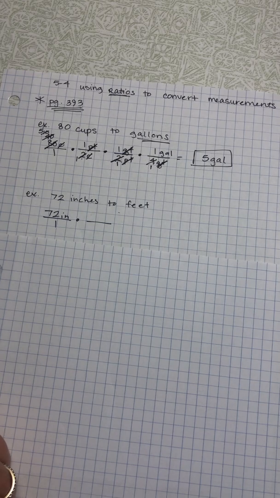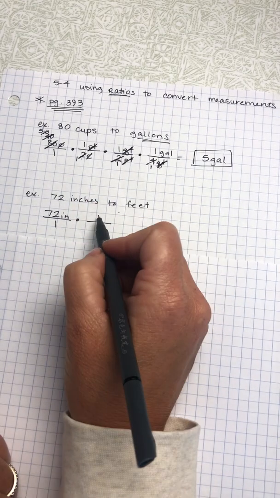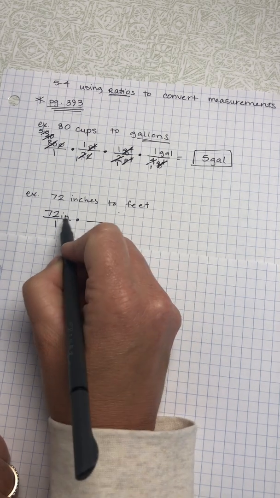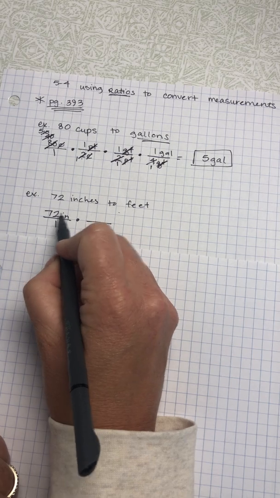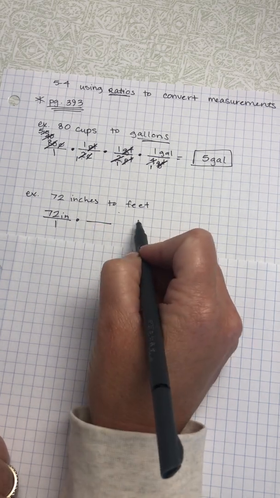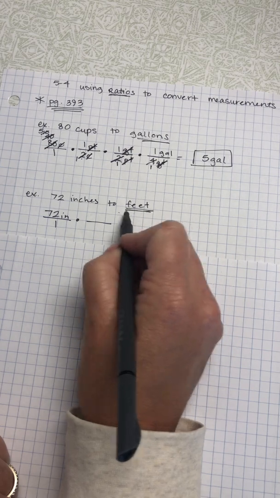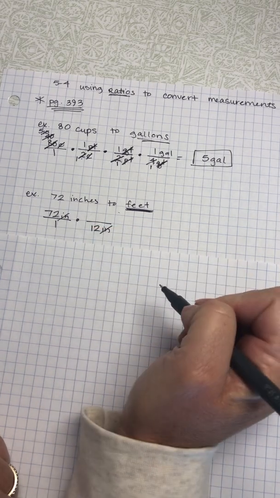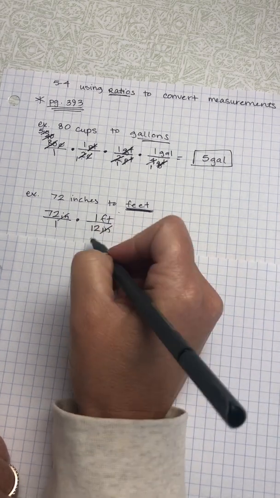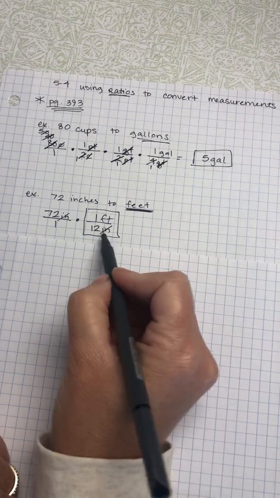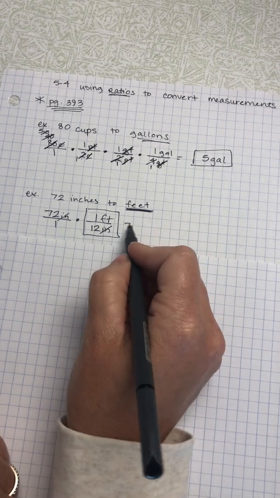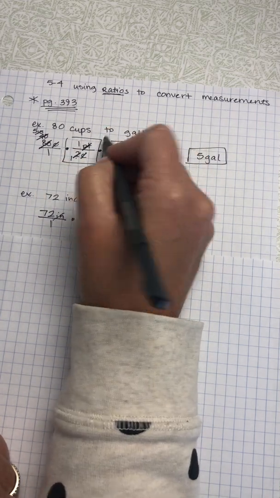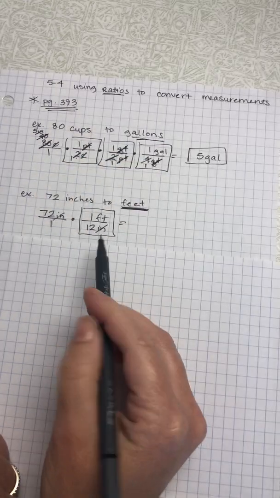It says there are 12 inches in 1 foot. So am I going to put 12 inches on the top? I hope you thought no. If I multiply 12 inches by 72 inches, I'm going to get inches squared. I'm not going to get feet, right? I want an answer of feet. So that means I need my inches, my label of inches, to cancel out. In this one, I only needed one of the ratios to get to the answer in feet. I only needed one. Here, I needed 3. Okay? This time I only needed 1.